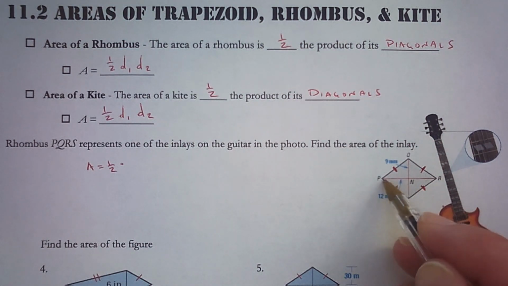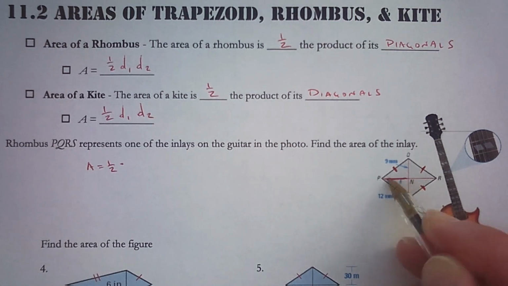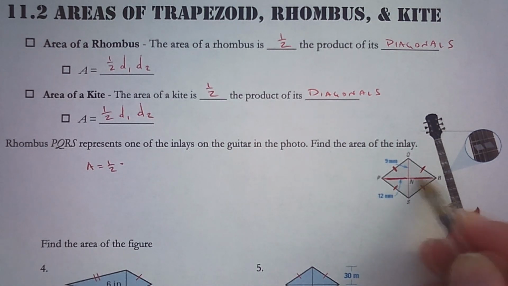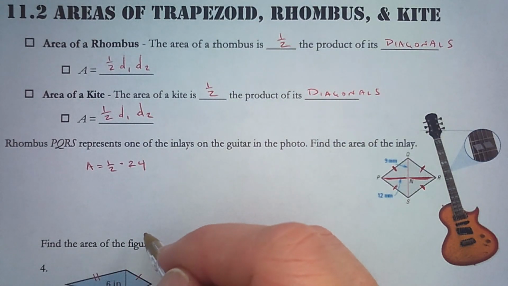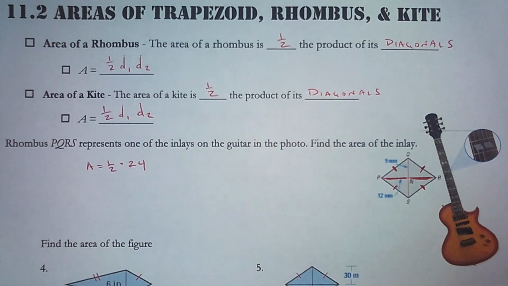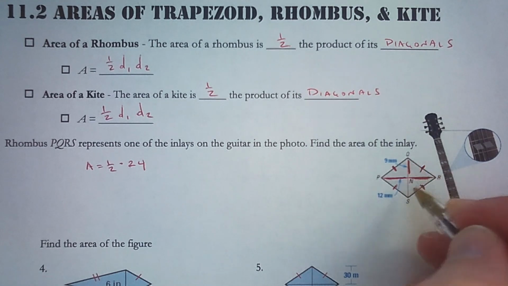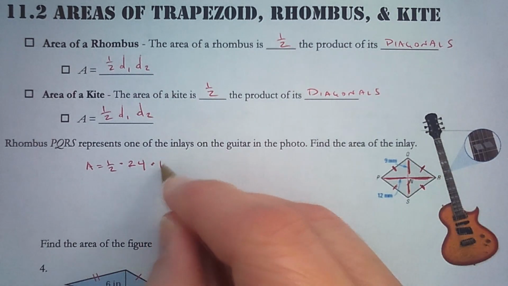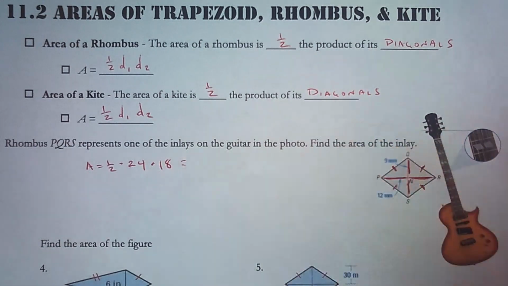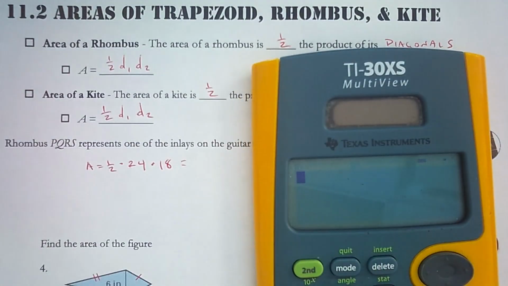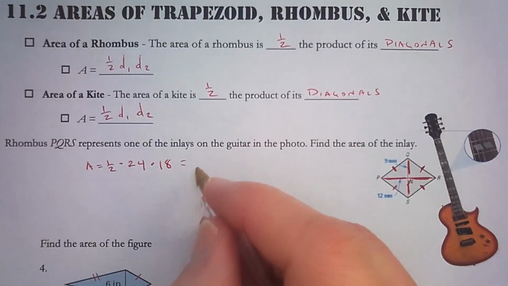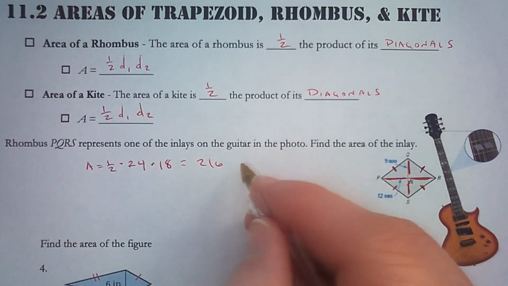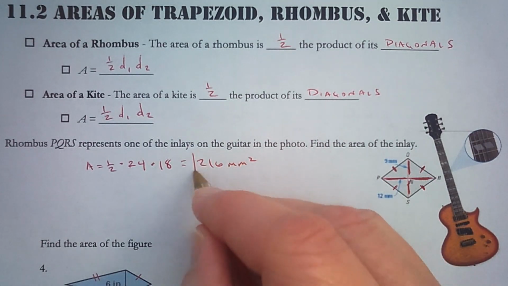This 12 millimeters is this right here. There's another 12 over here. So that diagonal would have a total length of 24. Okay, now this diagonal is 9 plus 9. So that is 18. So we have 1/2 times 24 times 18. And that is 216. So we get 216 millimeters squared.